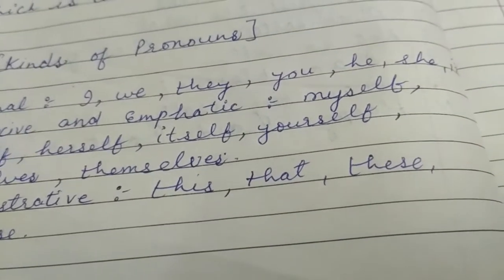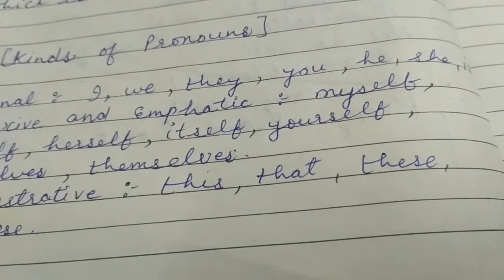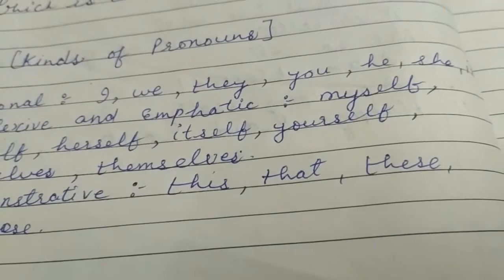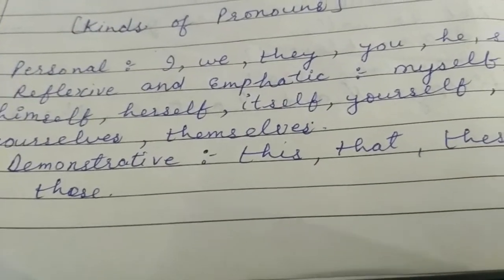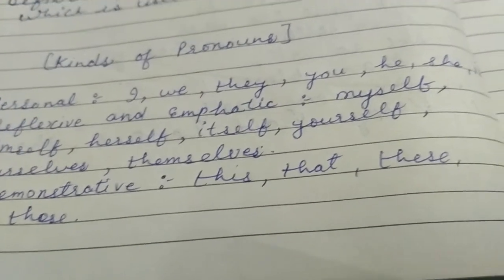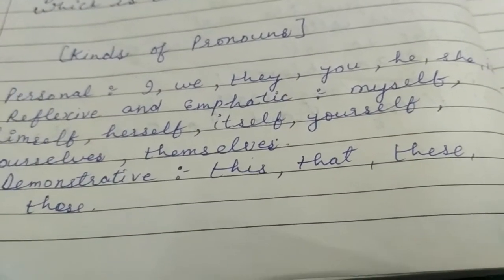The first is this. If I want to say, this is my pen. That is your pen. These are my pens, those are your pens. So you might get the idea that we use these words to show things.